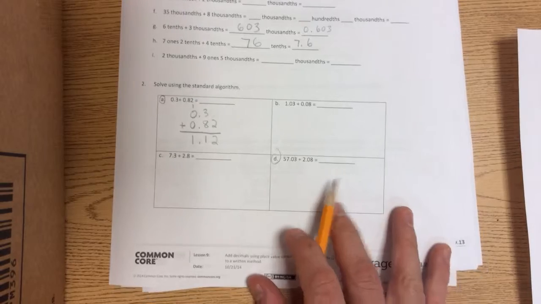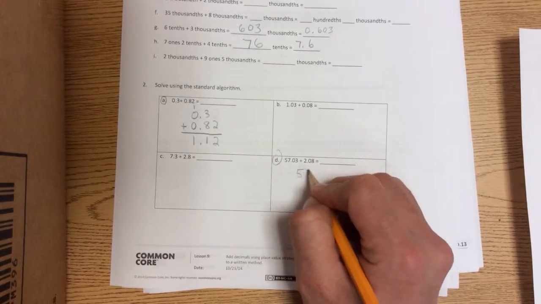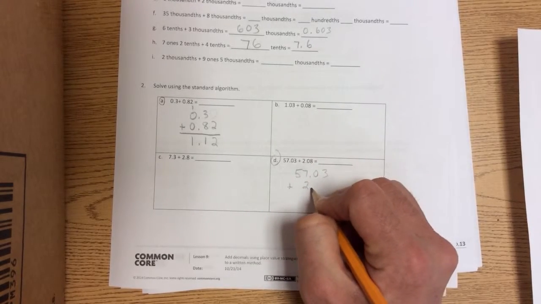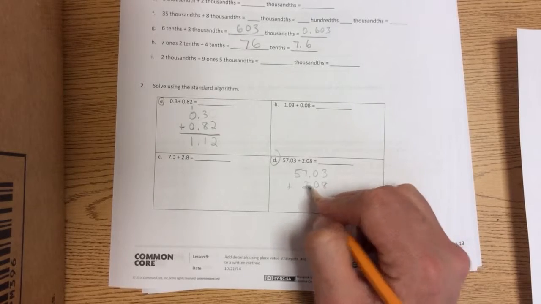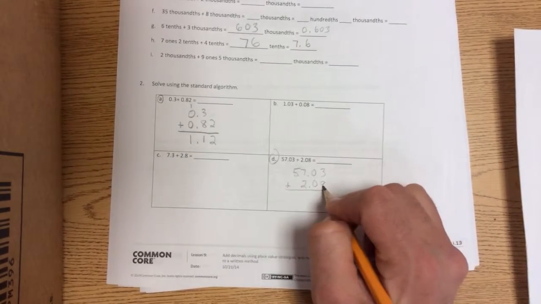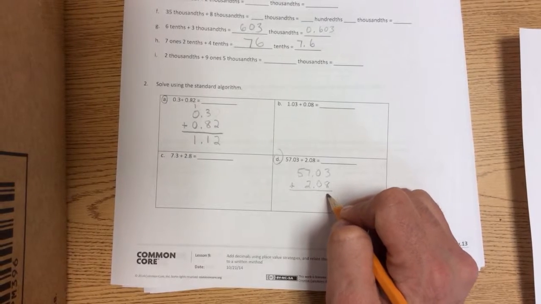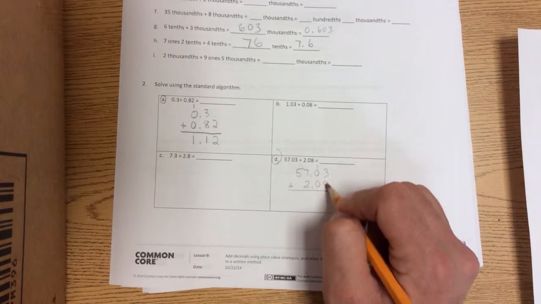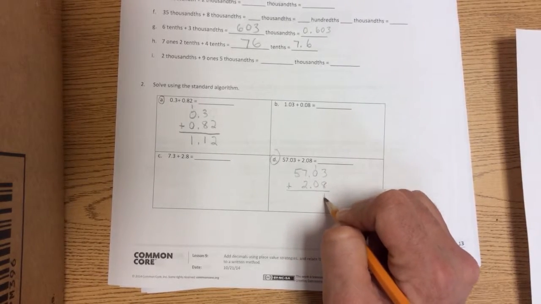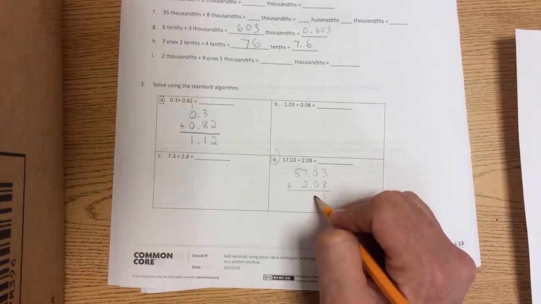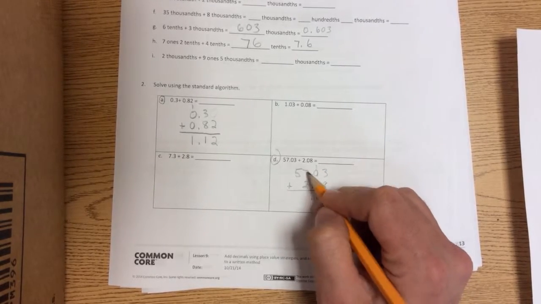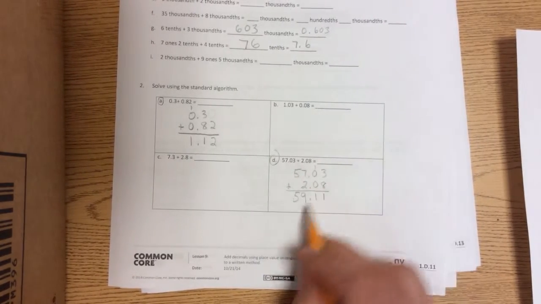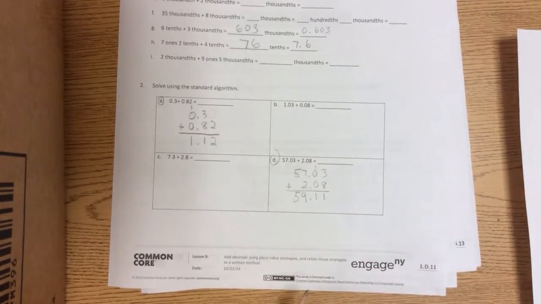We're going to skip B and C for the video, and we're going to go here. We have 5 tens, 7 ones, 0 tenths, and 3 hundredths, and we're adding 2 ones, 0 tenths, and 8 hundredths. 3 hundredths plus 8 hundredths is 11 hundredths, but we can't put 11 hundredths here. So we take 10 of those hundredths and make it a tenth, and we have 1 hundredth left over to stay in the hundredths place. So we have 1 tenth plus 0 is 1 tenth. We have 7 ones plus 2 ones is 9 ones, and 5 tens plus no tens is 5 tens. So we have 59 and 11 hundredths.